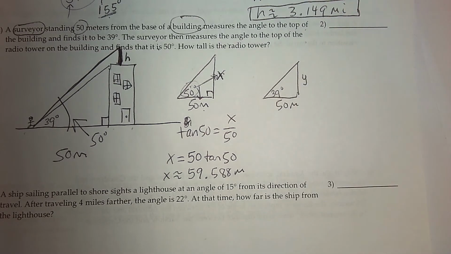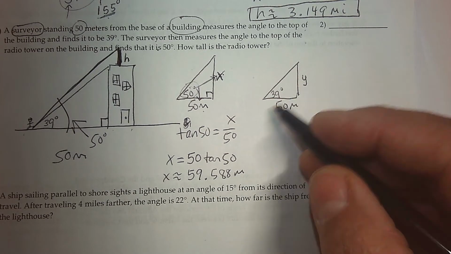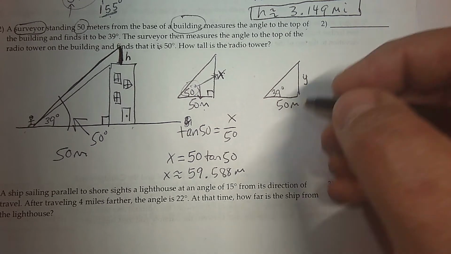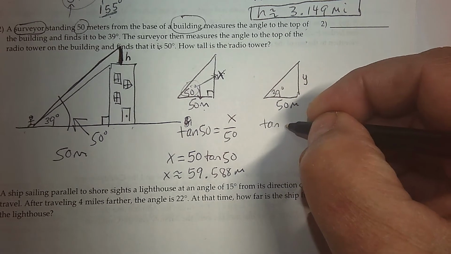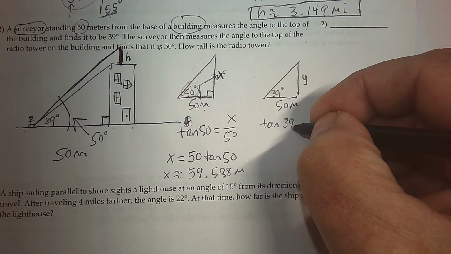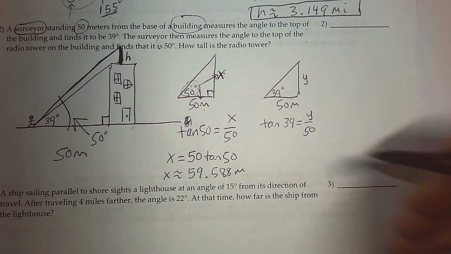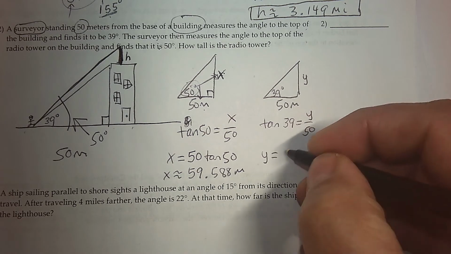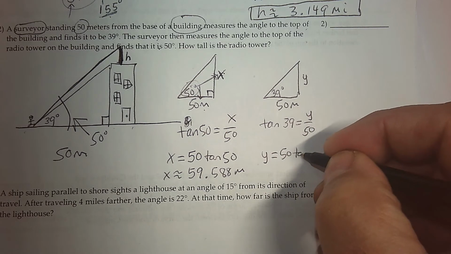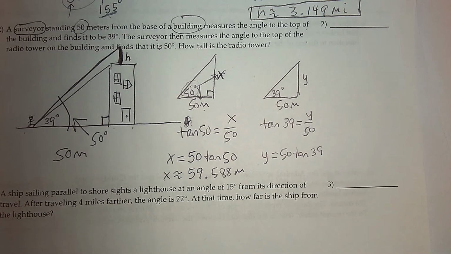Now, 39 degrees gets me to the bottom of the tower, right on top of the building. Again, which SOH CAH TOA ratio am I going to use here? Same one, right? So tangent of 39 is y over 50. How do I get y by itself again? Multiply by 50. All right, so again, use your calculator.